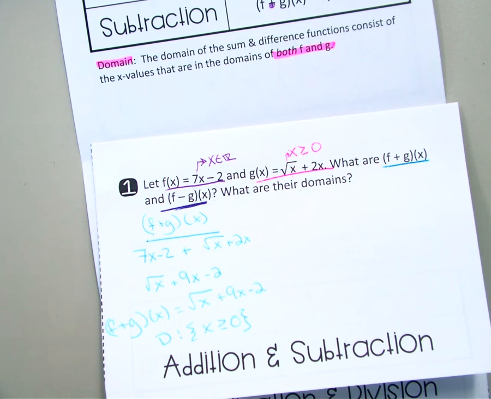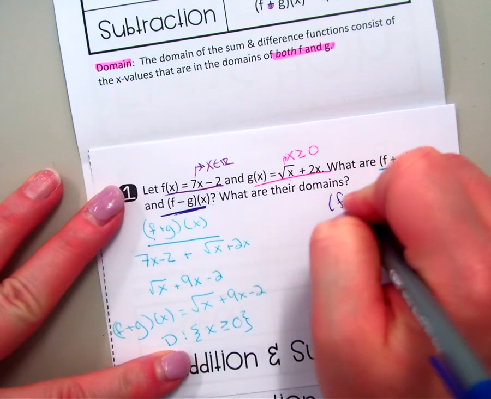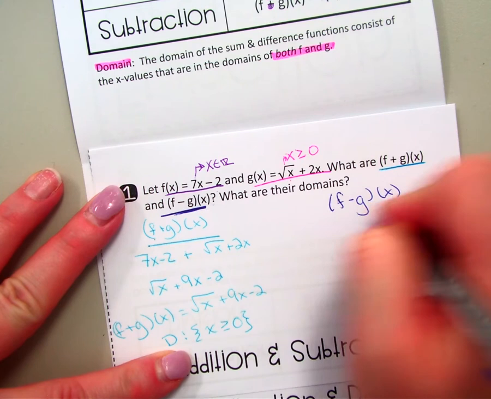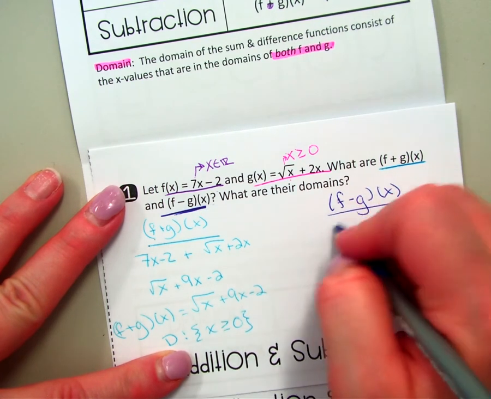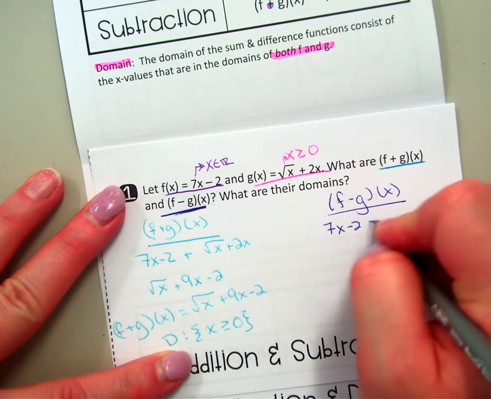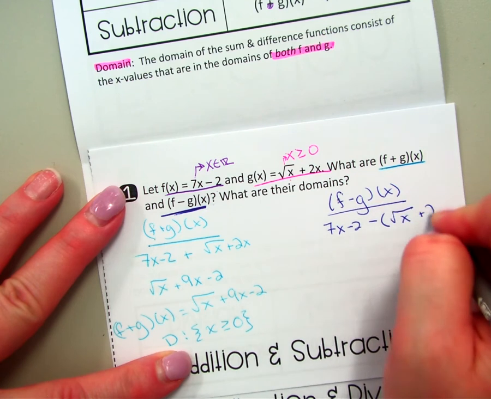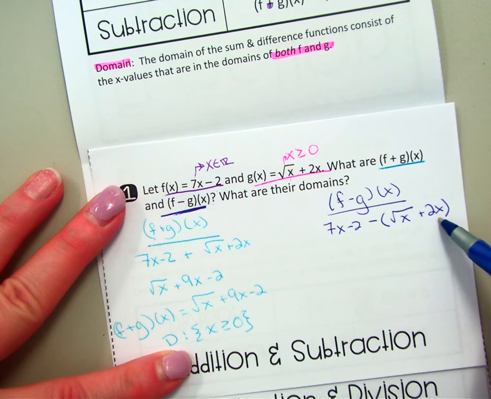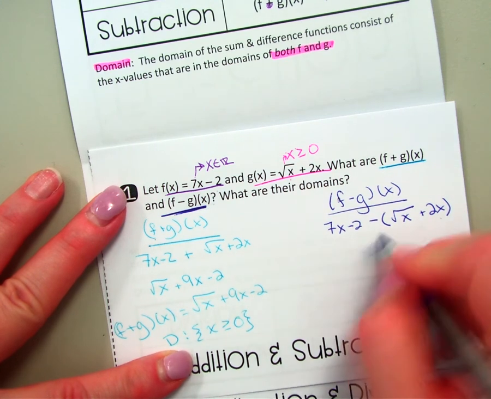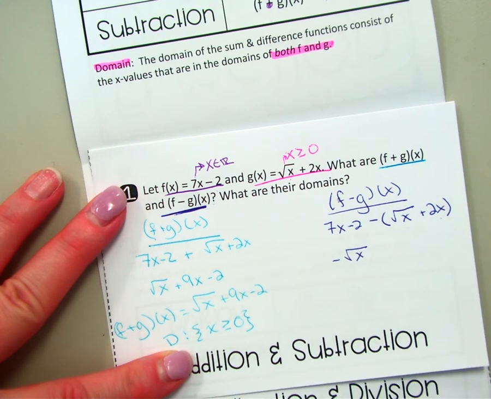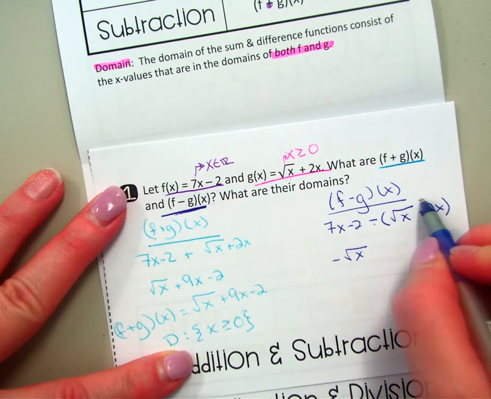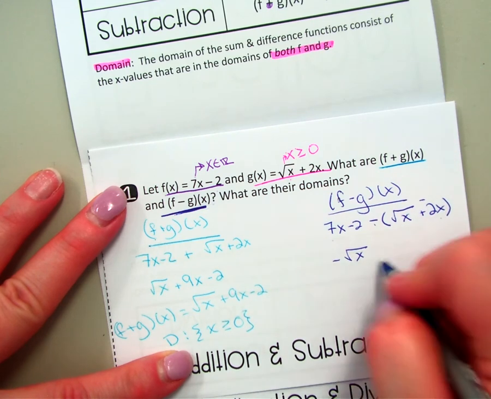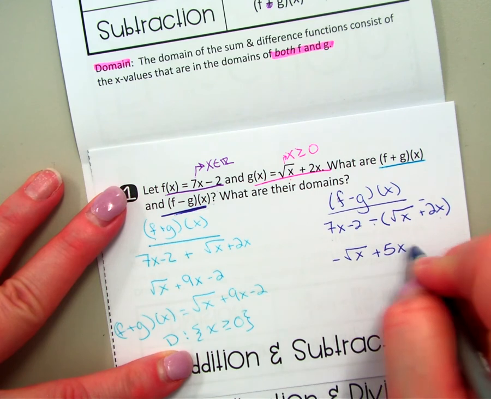Let's do the same thing, but subtracting now. So we're going to do f minus g of x. Again, I'm going to go in order. So that's going to be my f function first minus my g function. And I did put parentheses there on purpose because there were two terms in my g function. So I want to make sure I actually end up subtracting both of those two terms. So I'm going to end up getting the negative square root of x. This is going to become a minus 2x here. So 7x minus 2x gives me a 5x minus 2.